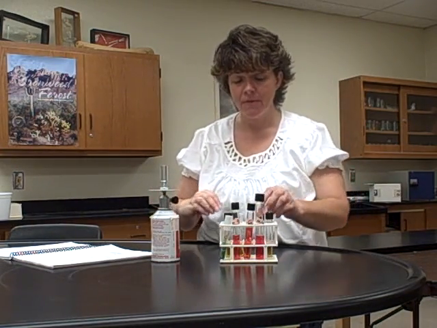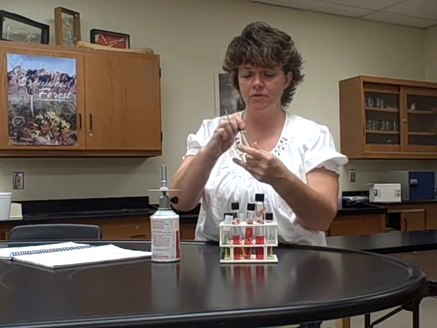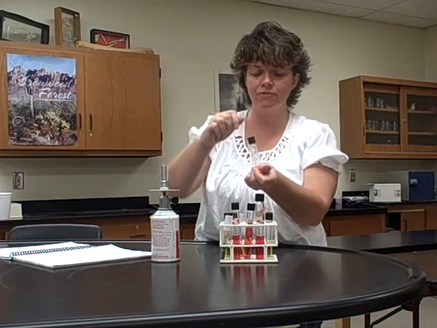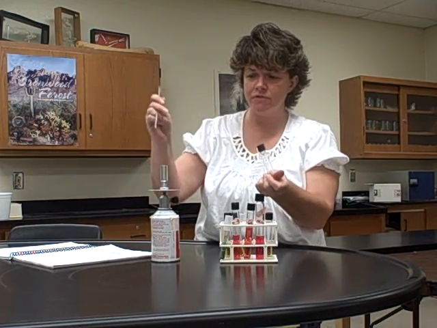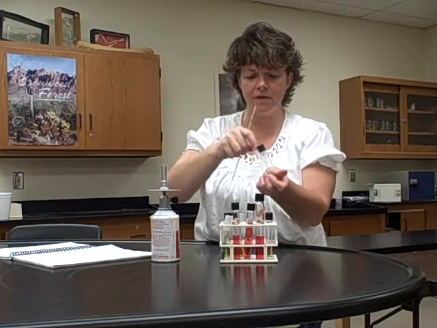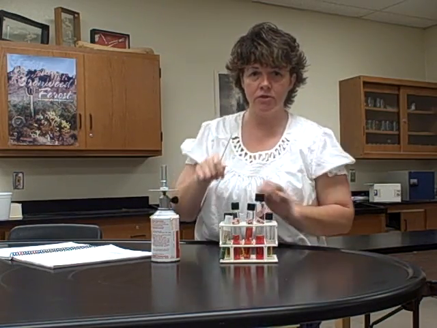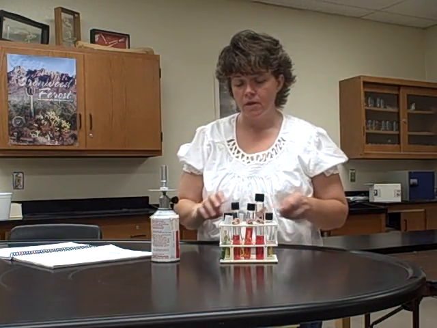I'm not going to open these up. I don't want to keep wasting media, but once again, you're holding it with 2 hands. Loosen this one first, and then after you've sterilized your loop, you're going to pull off the 2 lids, go from here into there. So we're going to put E. coli into 2 of them and put Enterobacter into the other 2.